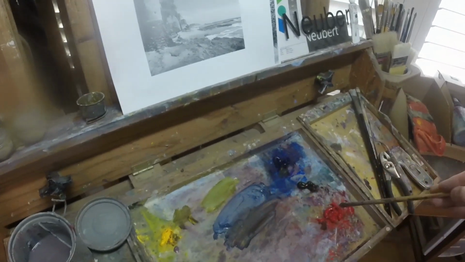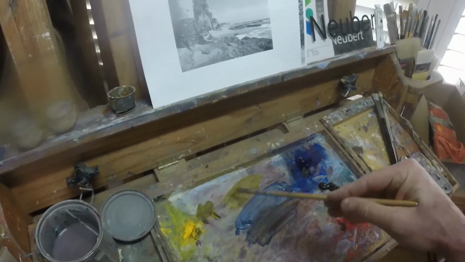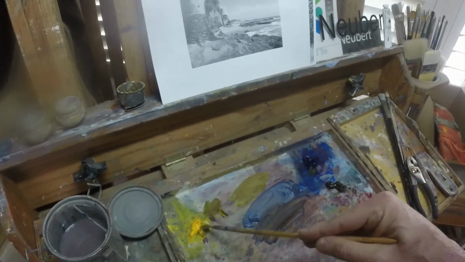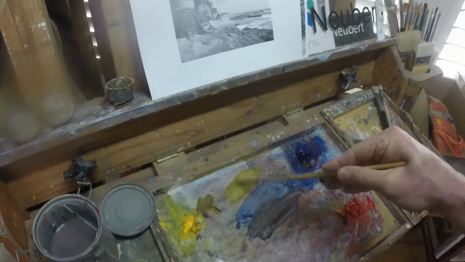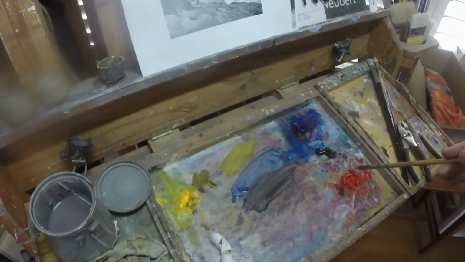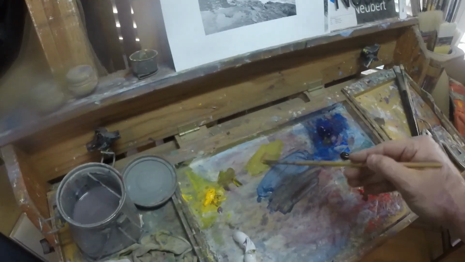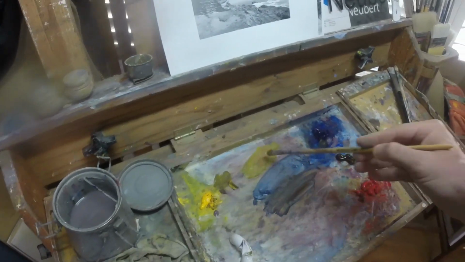Yeah, it's a little too green, so we're going to put in some red. And a little bit of yellow again. A little bit of white just to see how it tones up a little. And it still might be just a bit blue. Just a touch of the red, touch of the yellow, some white.